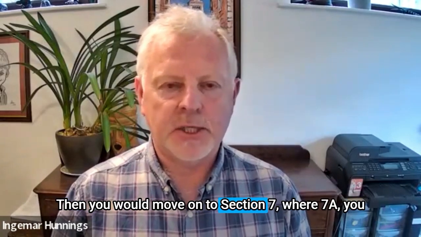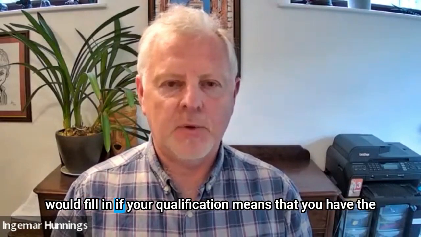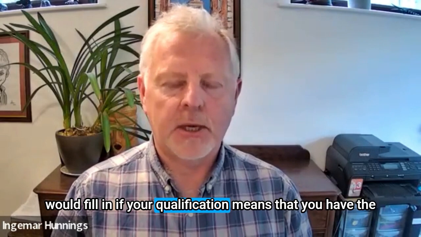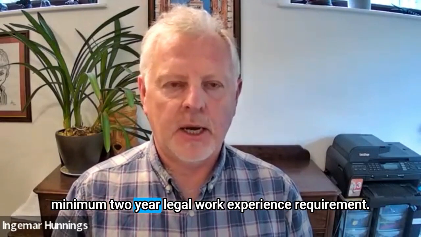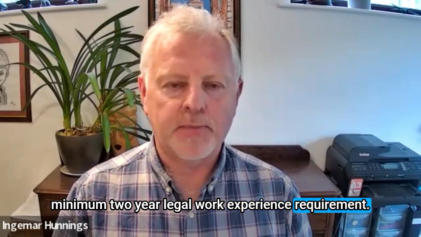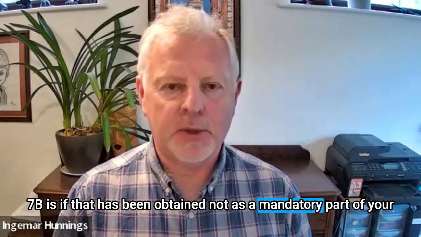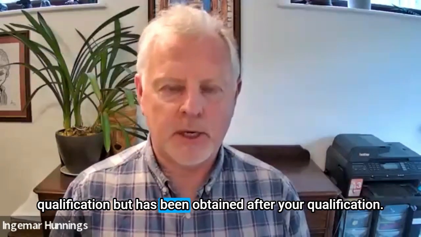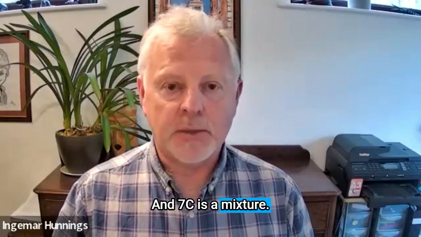Then you would move on to section 7, where 7A would be filled in if your qualification means that you have the minimum 2-year legal work experience requirement. 7B is if that has been obtained not as a mandatory part of your qualification, but has been obtained after your qualification. And 7C is a mixture.